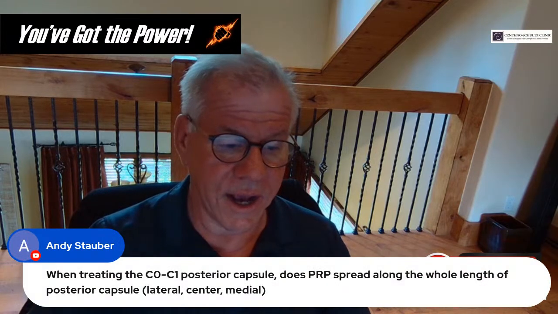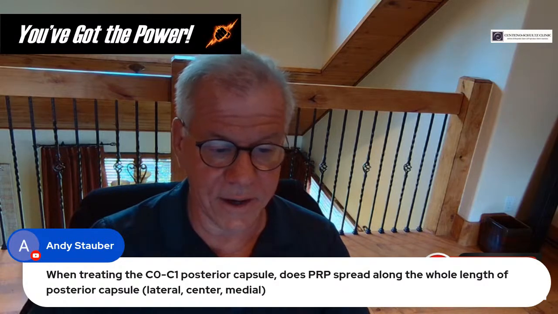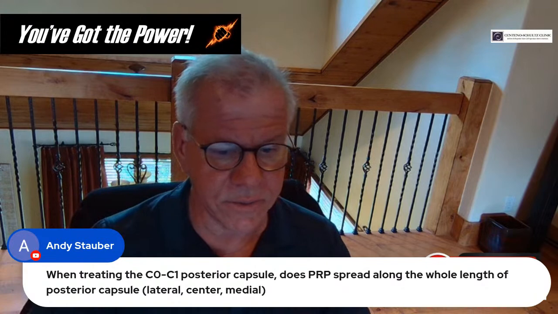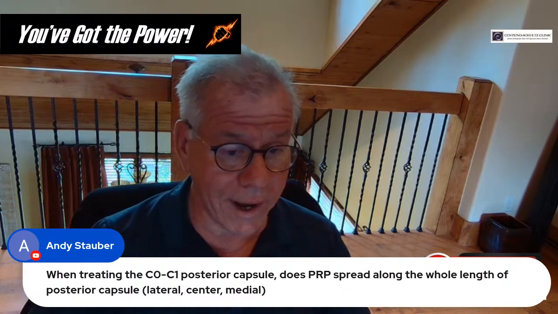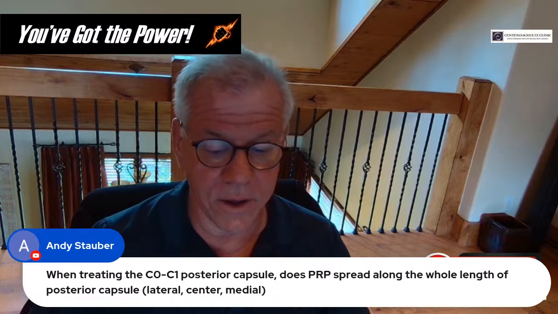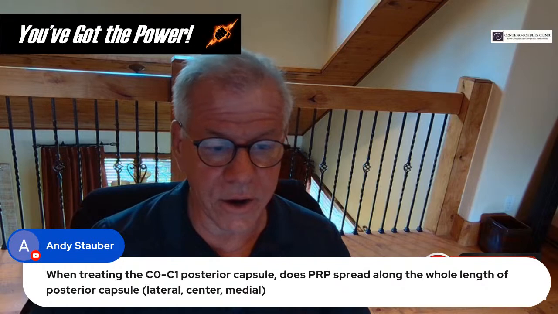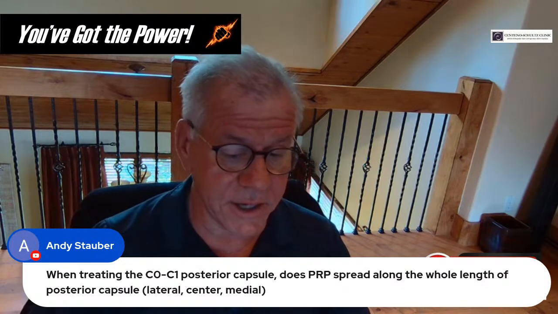Andy, when treating the 0-1 posterior capsule, does PRP spread on the whole length of posterior capsule, lateral, center, and medial? I think you asked that one last week. In general, it will spread well along the posterior capsule. As to whether or not it gets the entire length of C0, C1 will depend on the patient.